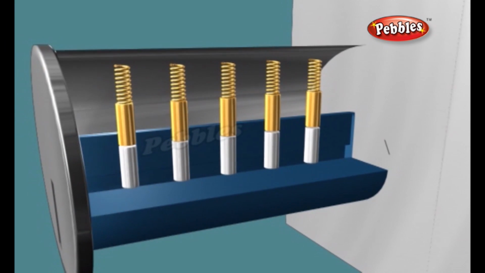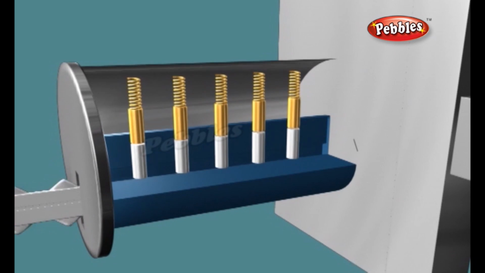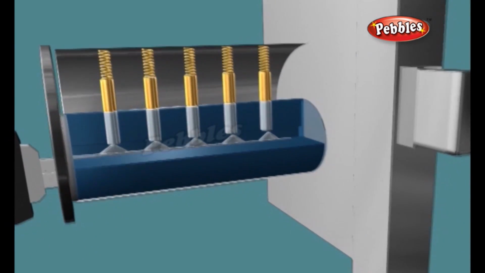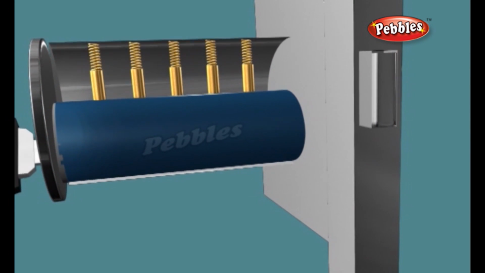The position of the series of notches in the key pushes the pin pairs up to different levels. The incorrect key will push the pins so that most of the top pins are still partly in the plug and partly in the housing, which prevents the cylinder from turning.